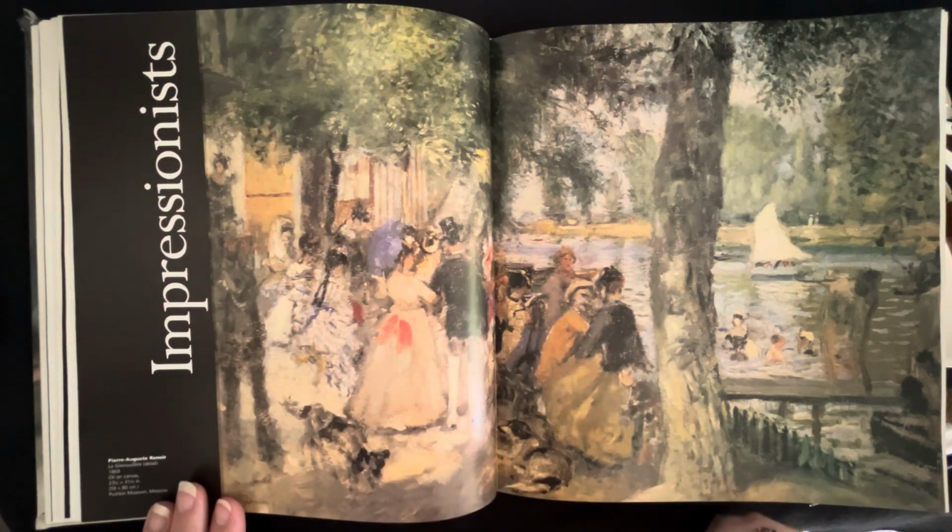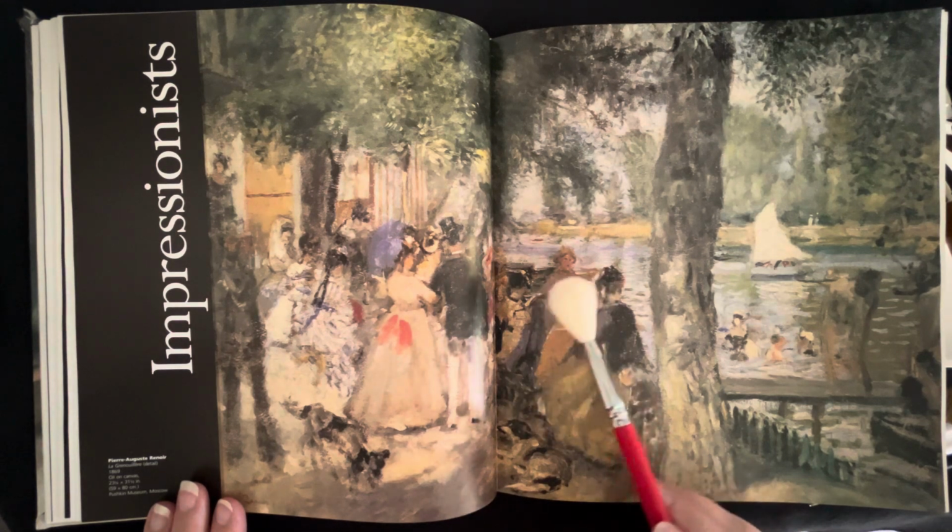This is a detail of La Grenouillère by Pierre-Auguste Renoir from 1869.